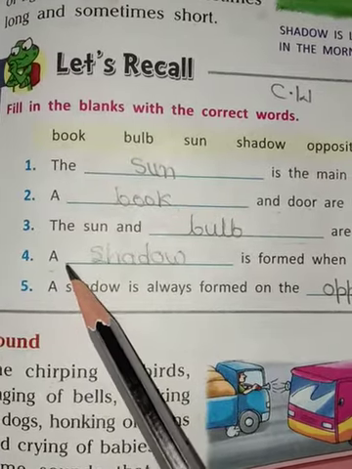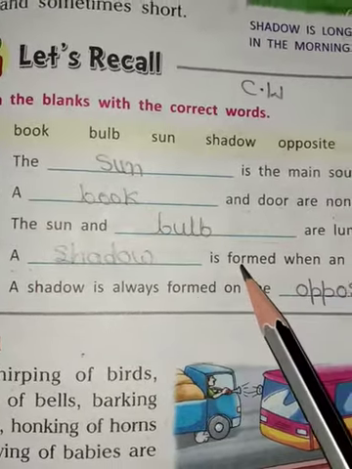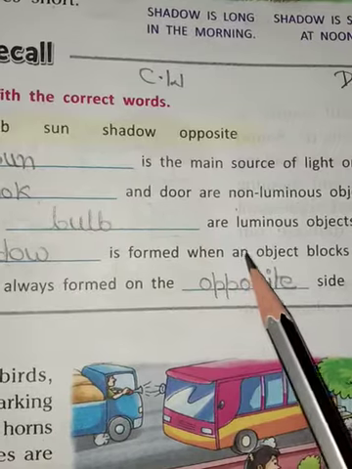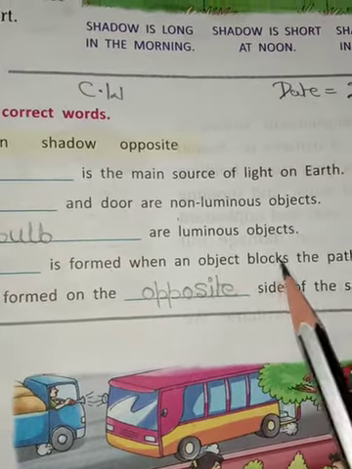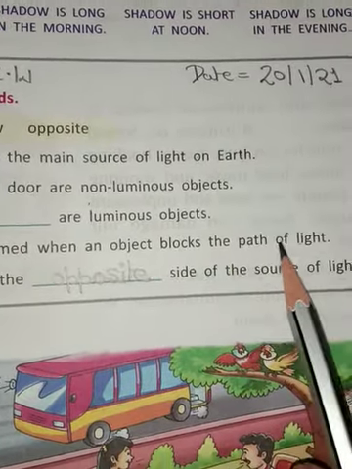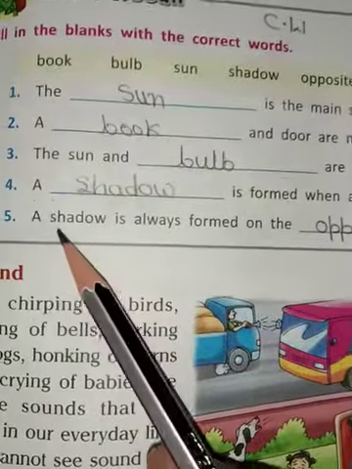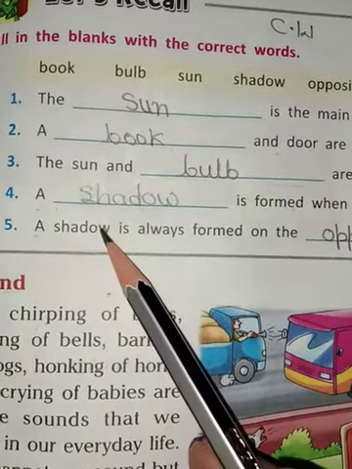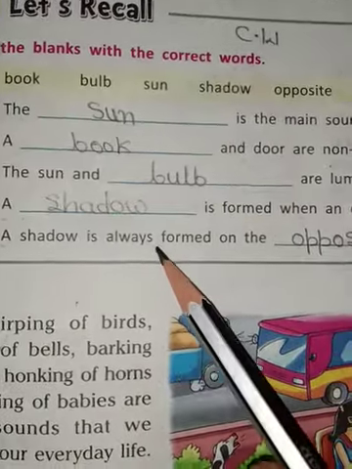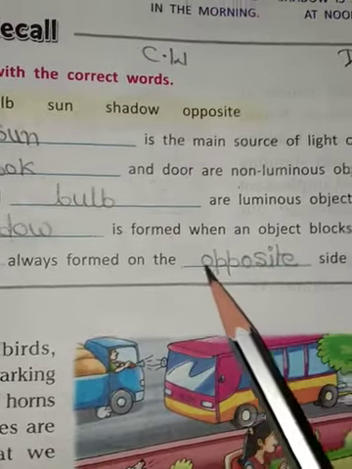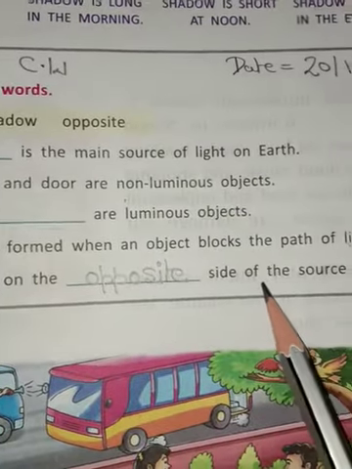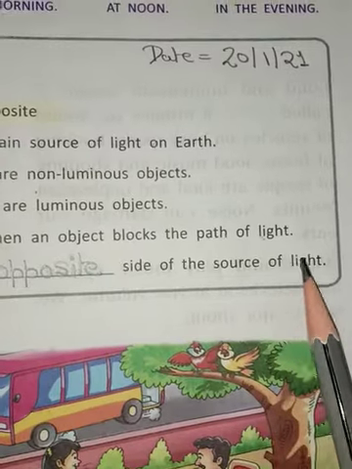Now fourth, a shadow is formed when an object blocks the path of light. Fifth, a shadow is always formed on the opposite side of the source of light.